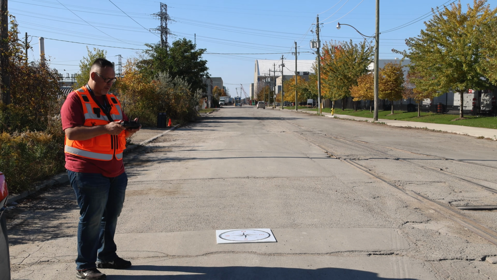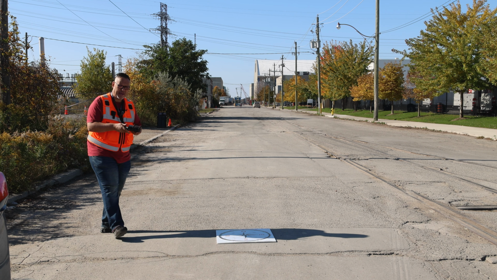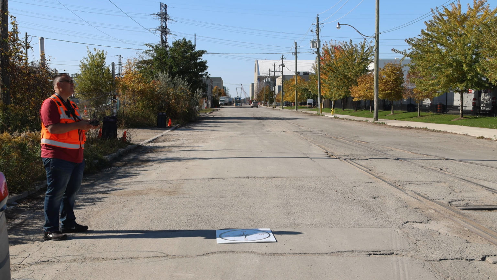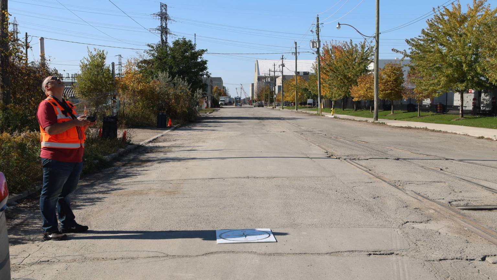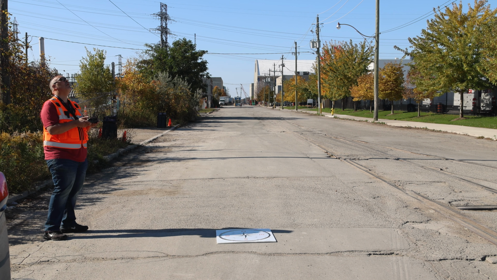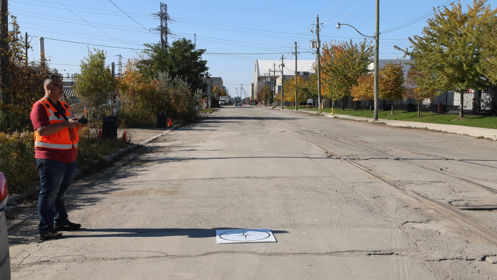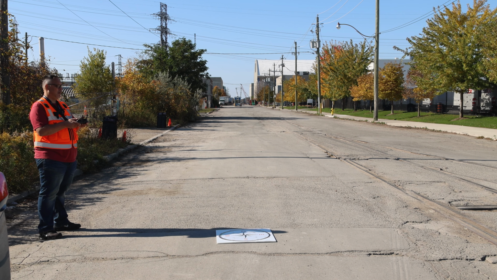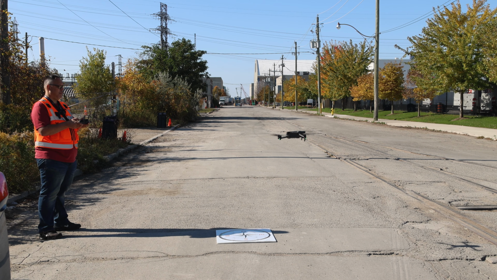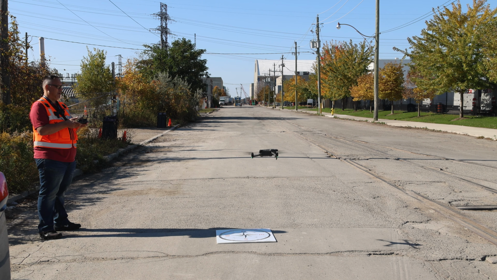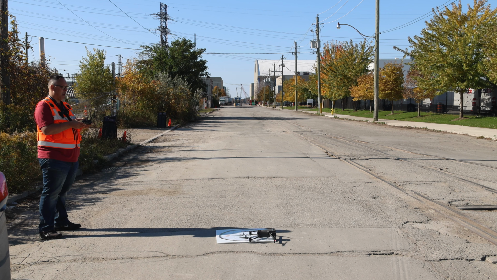Excellent, so it looks like we've wrapped up our mission for today. All the images are captured. We're going to bring it in for a landing then. Okay, crew, we're landing the drone. Heads up. Okay, coming in for landing. Excellent. Okay, landing the drone. A little bit off there.